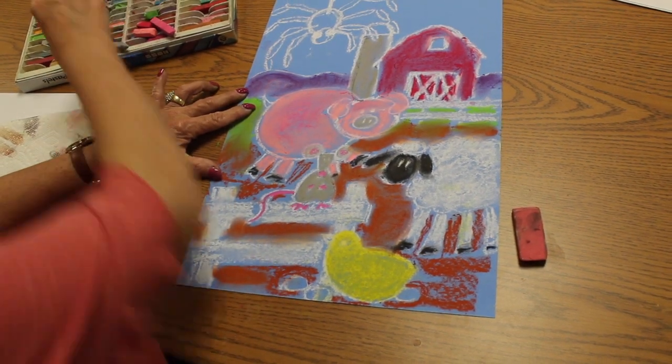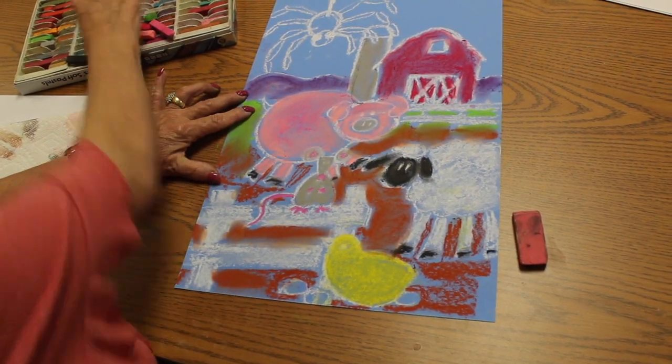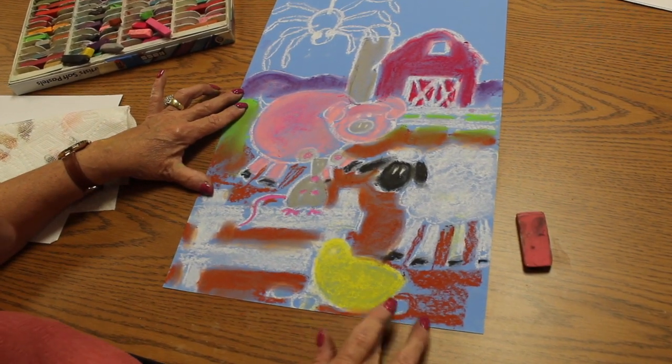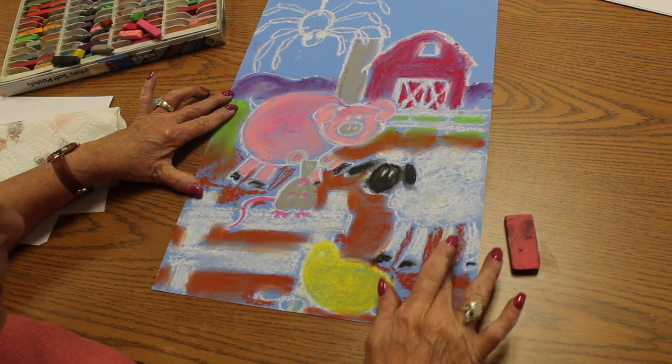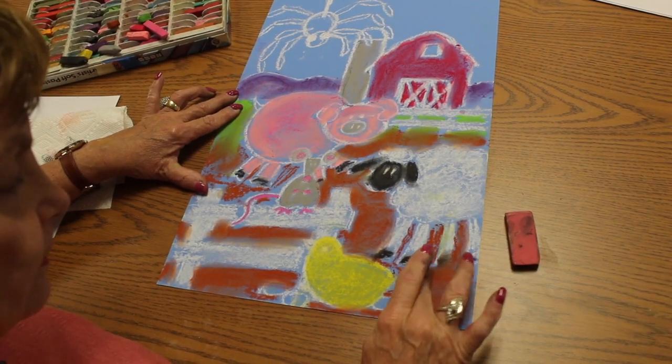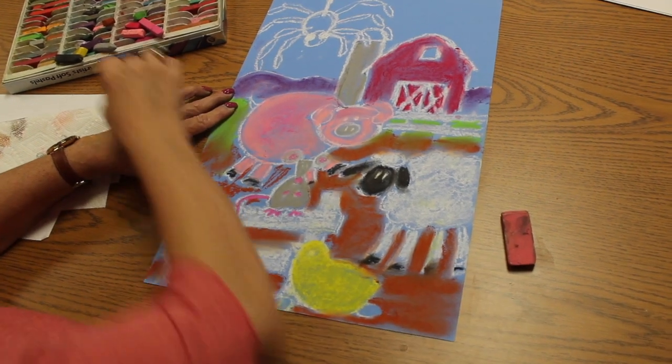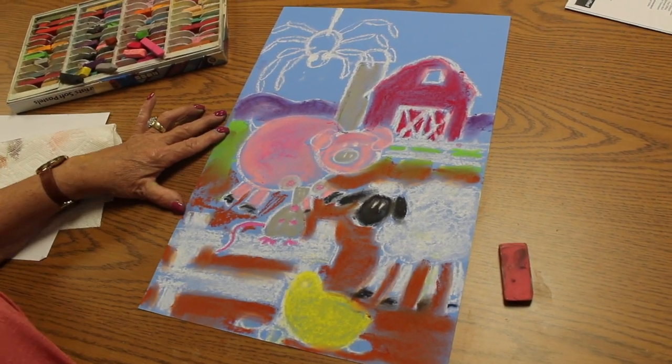Oops, a spot I forgot. Oops. Put her back. I forgot about his little foot, so we'll put it back.